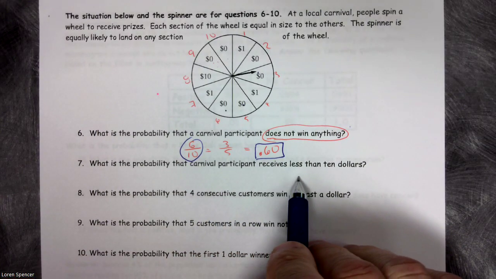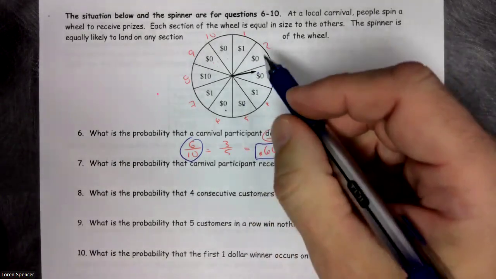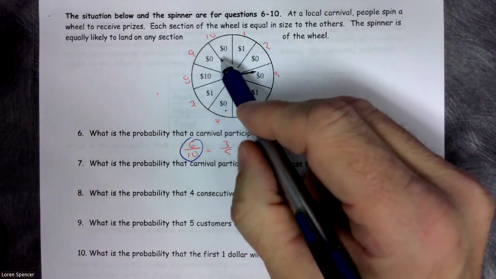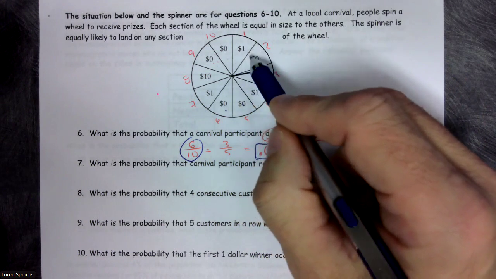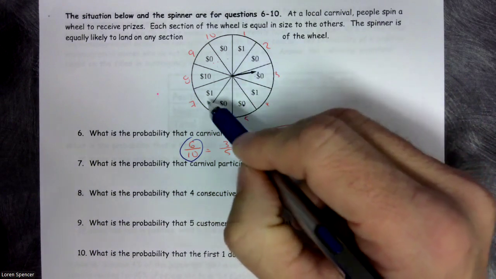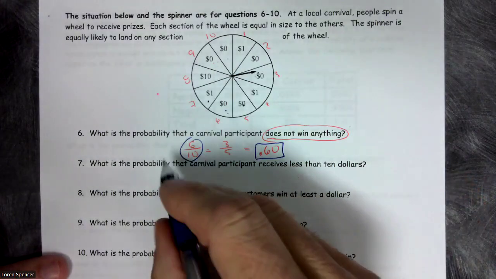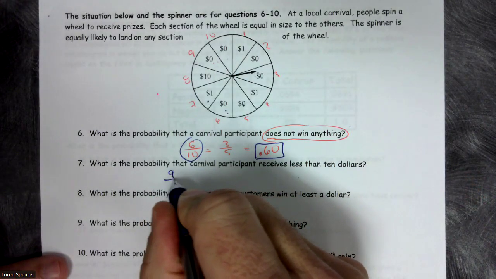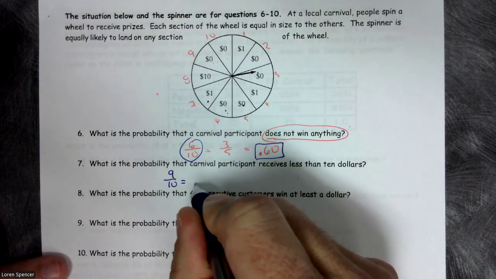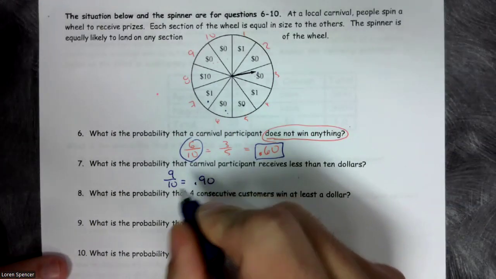Once again, I need to see that fraction. You could have also said, well, there's only one time that it happens, so 1 minus 1/10 equals 9/10. But we need to get it converted. We need to see the fraction, and I need to see it converted to a decimal.